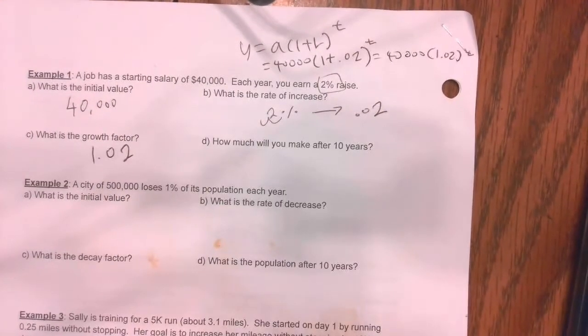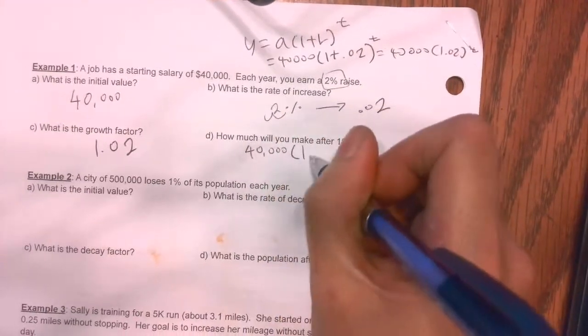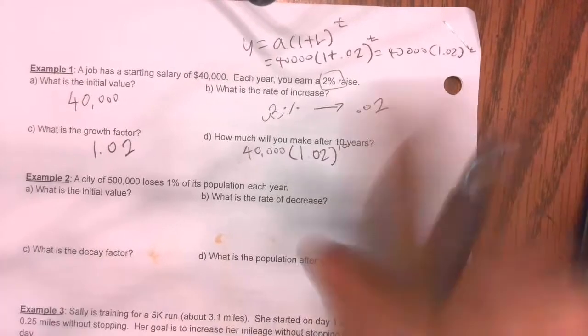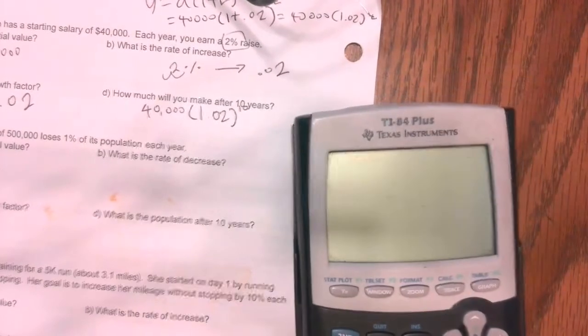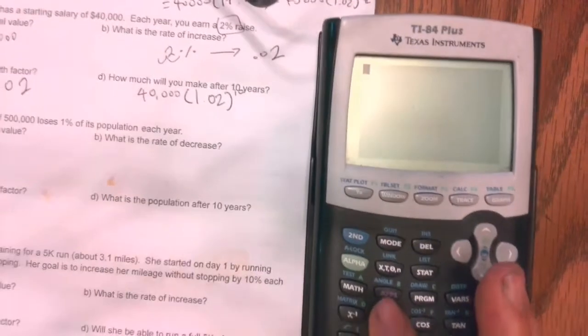How much will you make in 10 years? So I'm going to plug 10 into the time, where the t is like that, and then plug it into my calculator. All right, this looks easy, but I actually encourage you to get your calculator out and plug it in, because you might make a silly mistake here and there. So actually try it, okay?